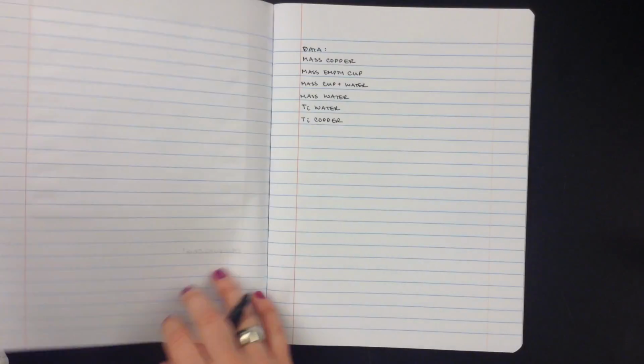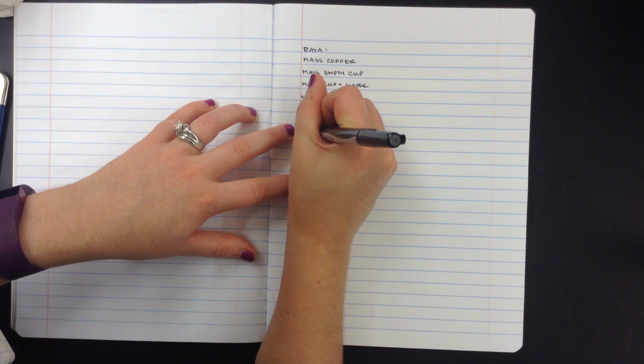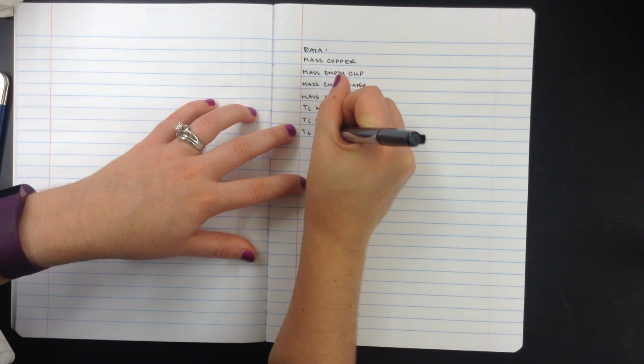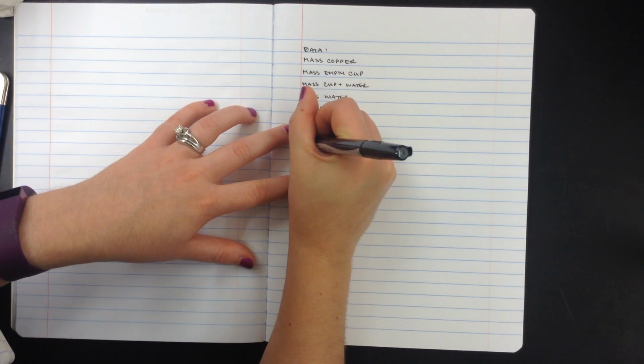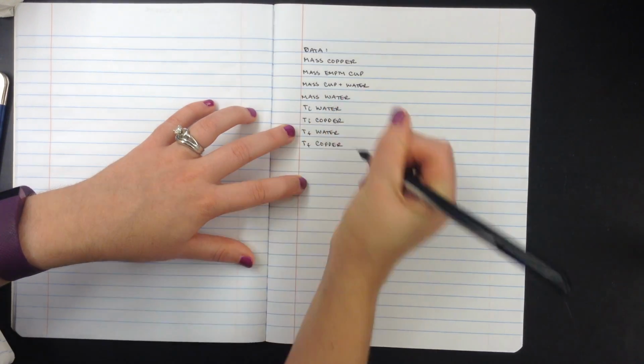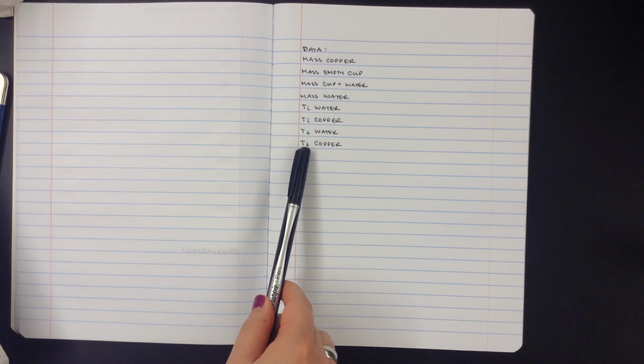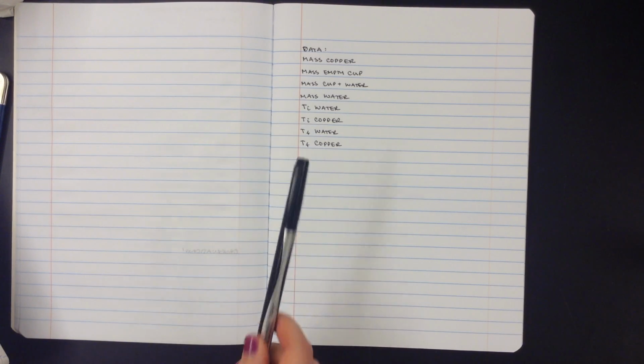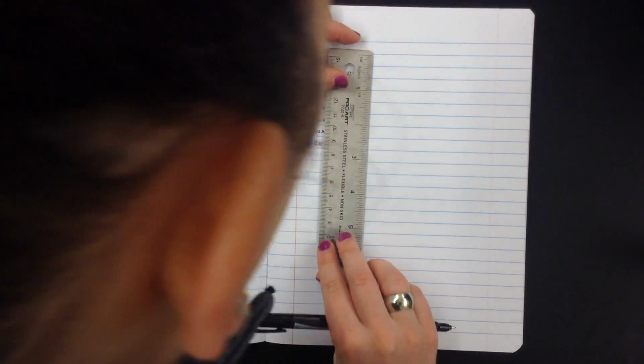And then we're going to record one final temperature at the end. So we're going to have T final water, which is actually going to be the same as our T final for copper. So these last two numbers are going to be the same, but we're going to go ahead and write them separately just so that we can keep it straight when we go to do our calculations. Okay, so I'm going to use a ruler to draw some straight-ish lines.